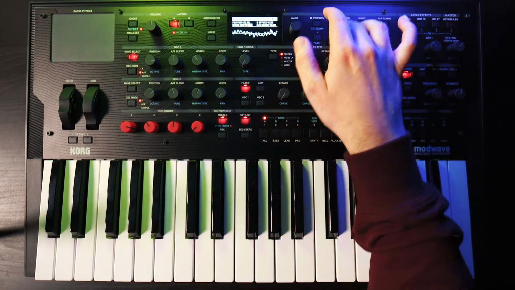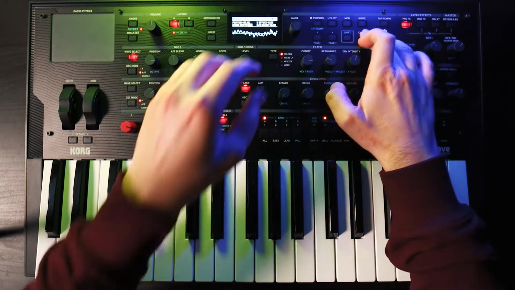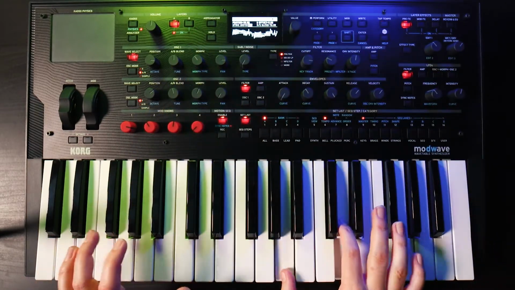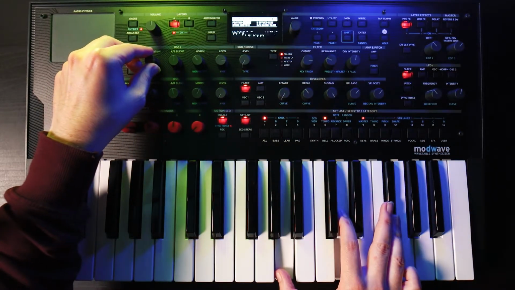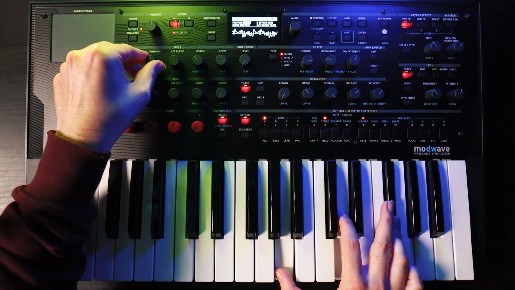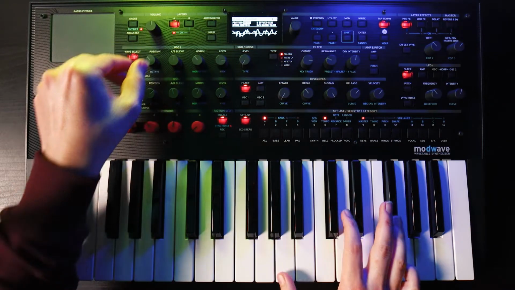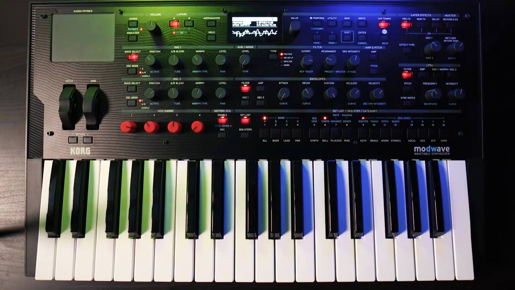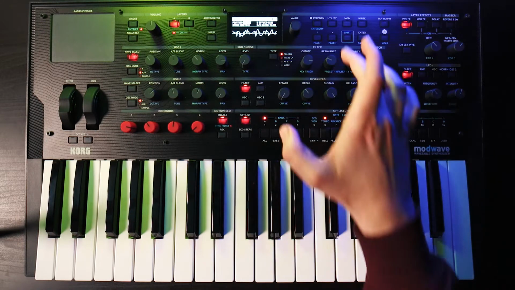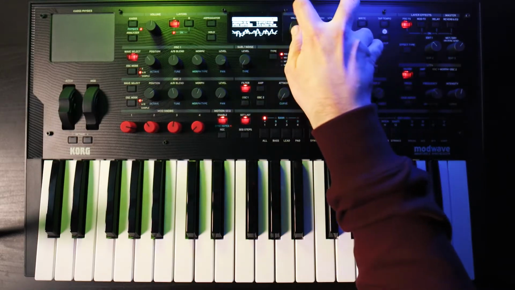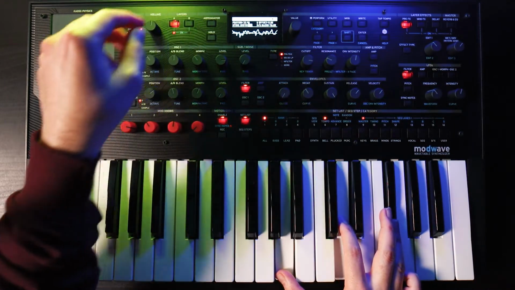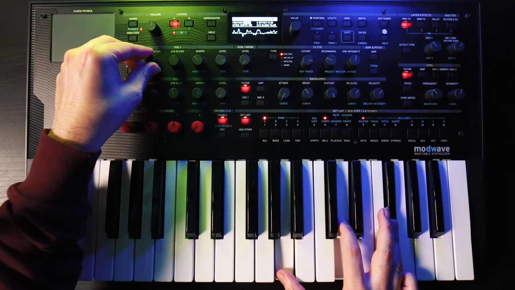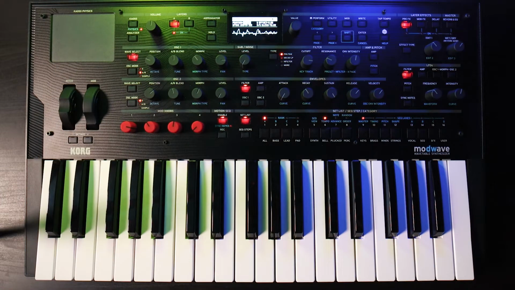And the X fade width amount, if you turn it down and we change the position, we can really hear when it changes the waveform. And I like a smooth transition, so I turn the X fade all the way up, because we are going to mod that position later in this video.